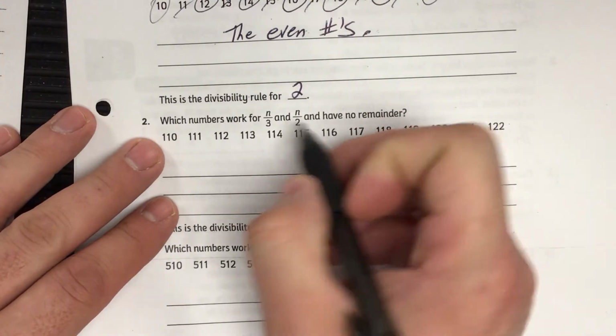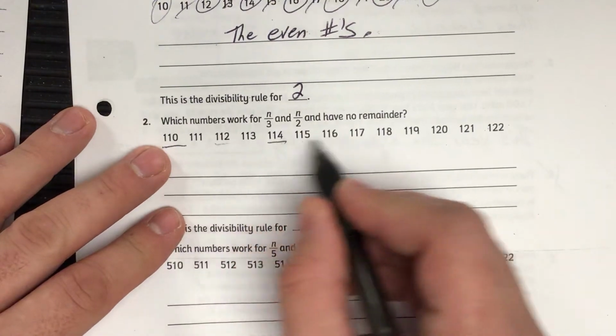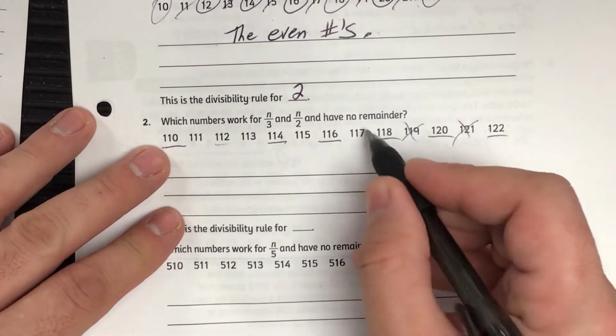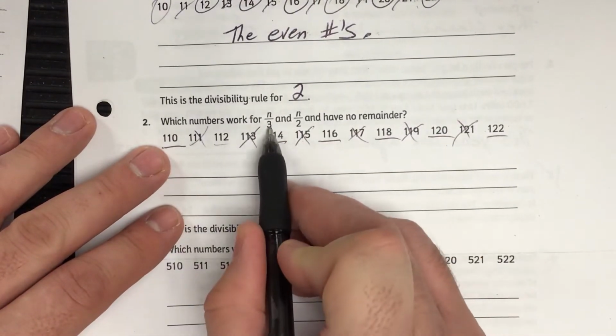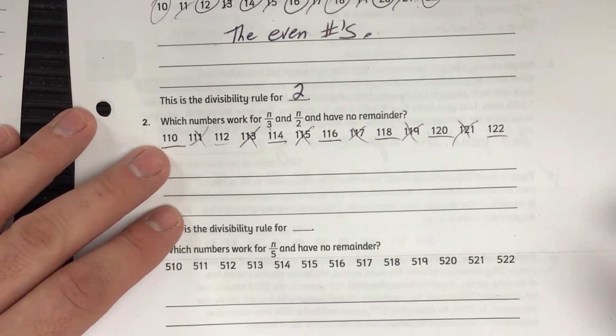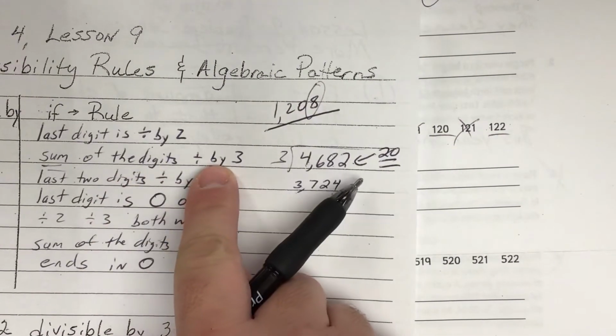Which ones are even? 10, 12, 14, 16, 18, 20, 22. We can get rid of the other ones. Now I got to check the divisibility rule for 3 because it's got to work for both of them. So the ones that are now underlined, which ones does 3 go into? Remember the rule for 3. Sum of the digits divided by 3.